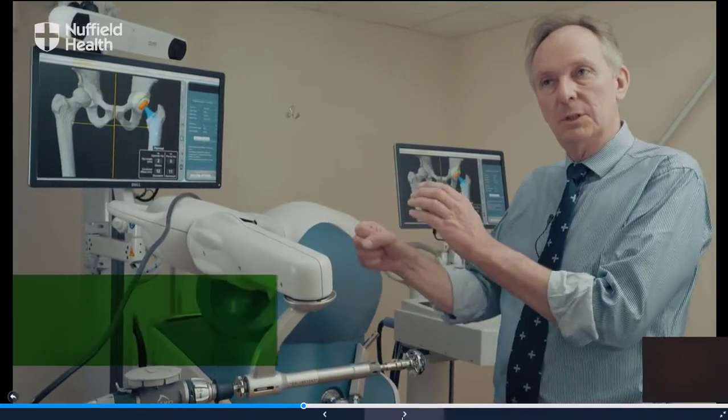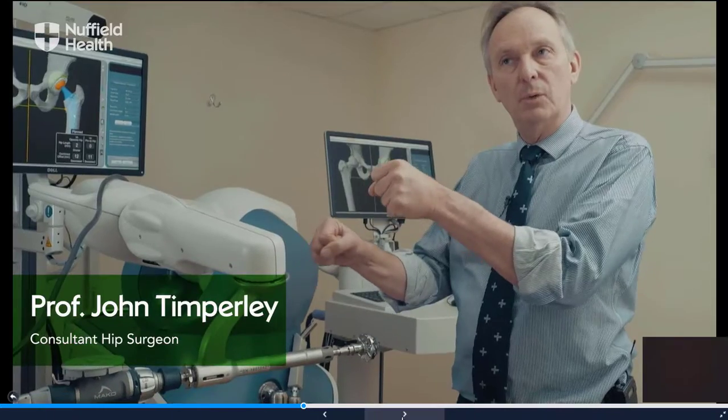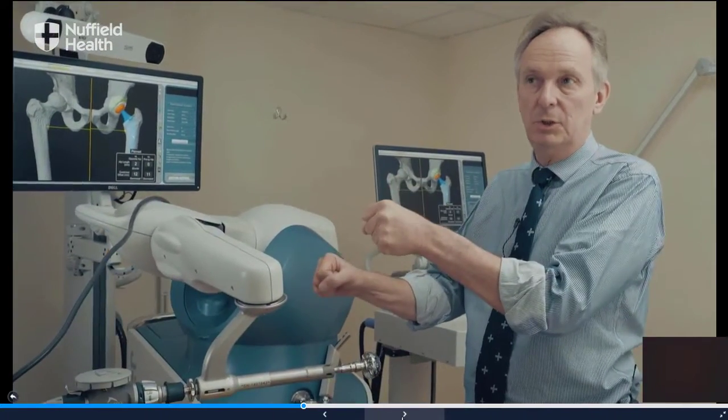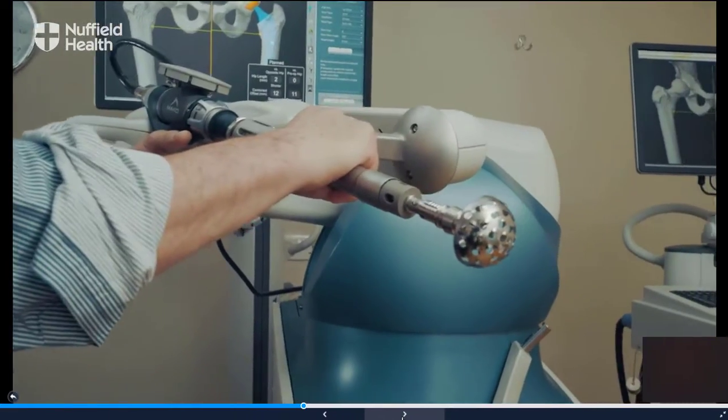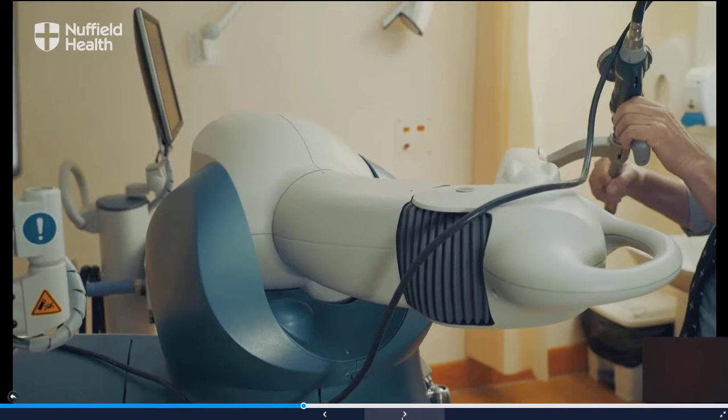It only moves in a certain area by what's called haptic control. And if you get out of that window where you actually want to go, it doesn't allow you to. So the surgeon is in control, and you can see from the diagrams on the board where you are in relation to where you want to be.